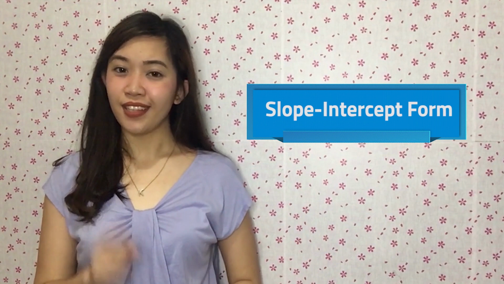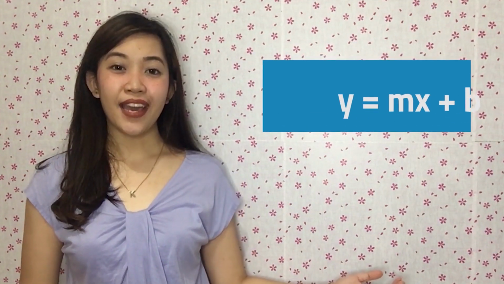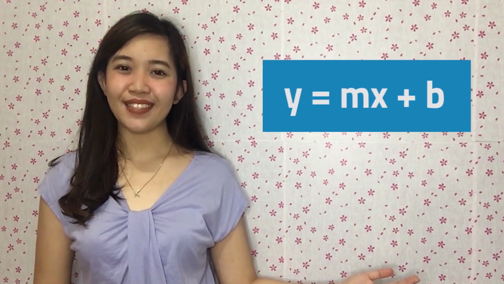The equation of a straight line can be written in many ways. One of which is the slope-intercept form, which tells us that the equation of a line with y-intercept b and with slope m can be written as y equals mx plus b.